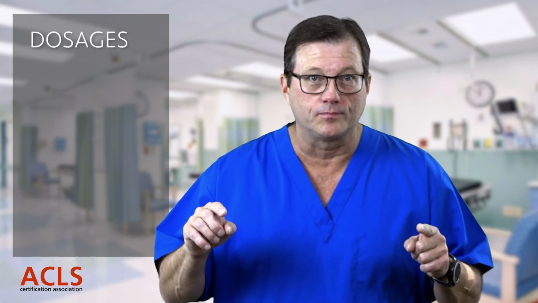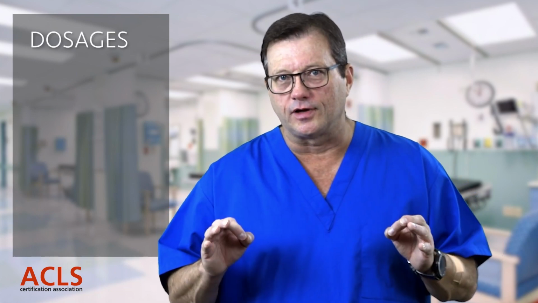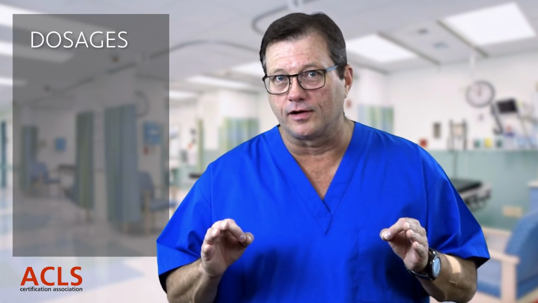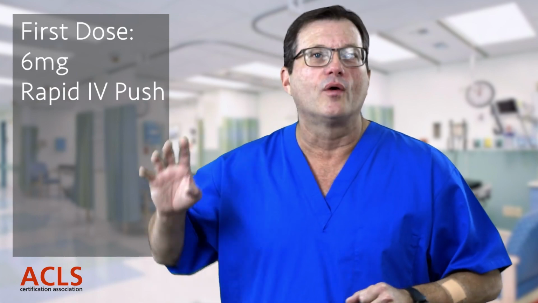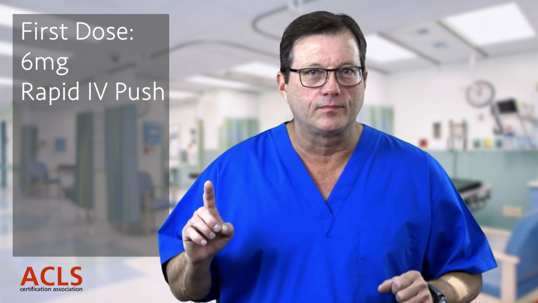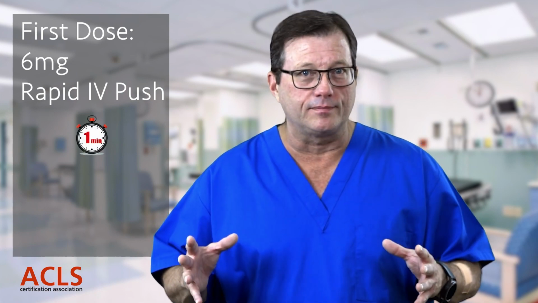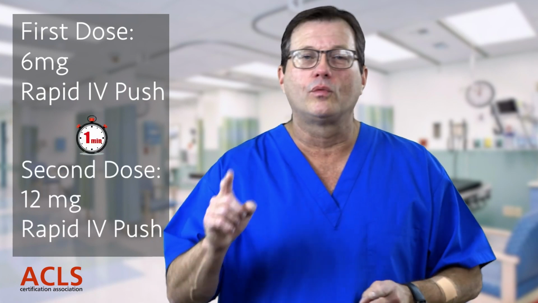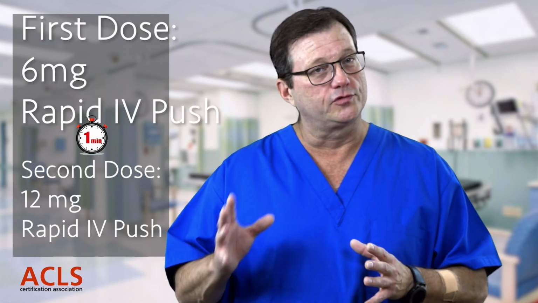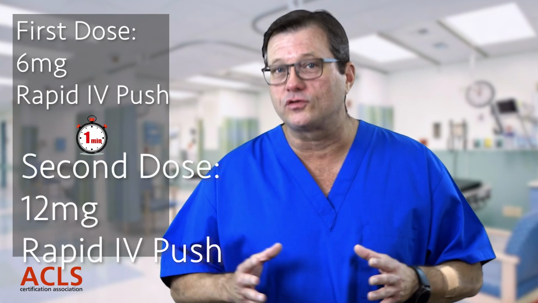Next, let's talk about some drug administration and dosing. Our first dose of adenosine for supraventricular tachycardia is 6 milligrams rapid IV push. If it doesn't convert within a little over a minute, you're going to repeat the dose with 12 milligrams. So 6 milligrams first, repeated by 12 milligrams.